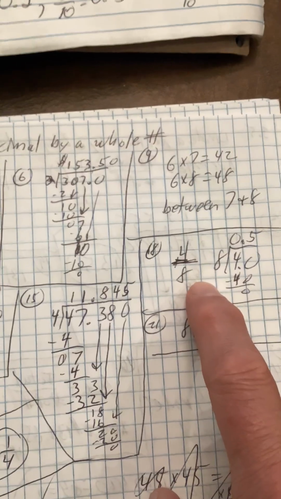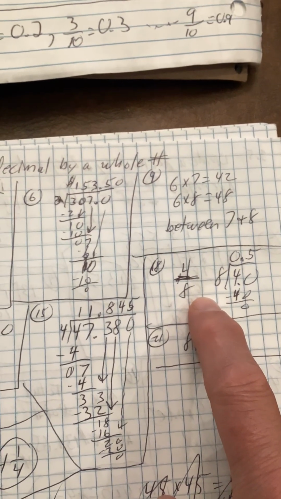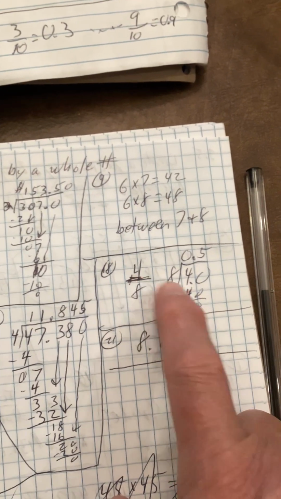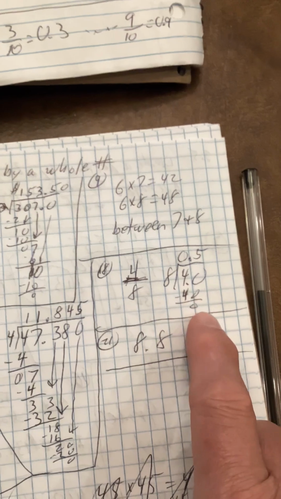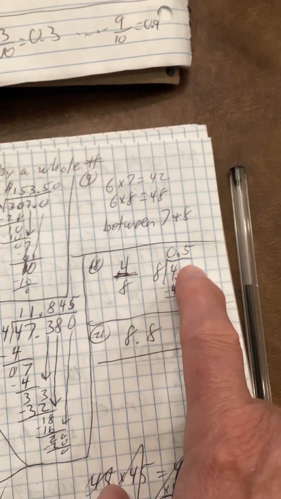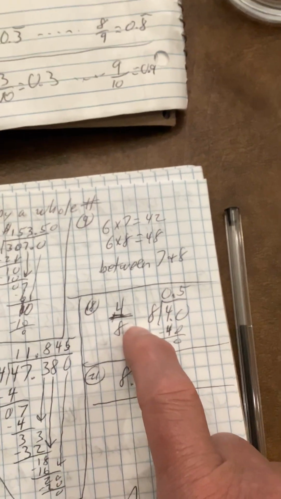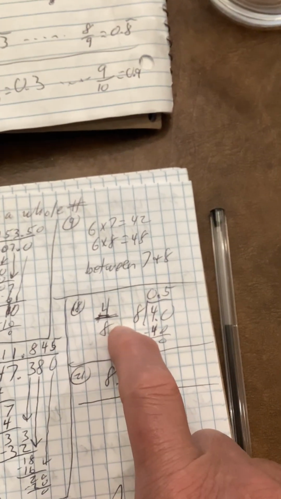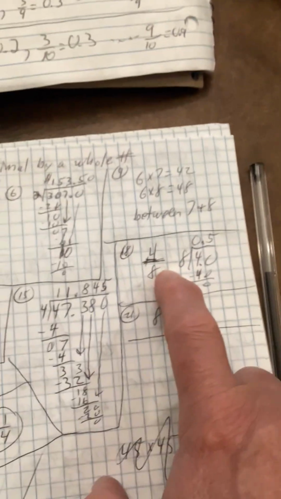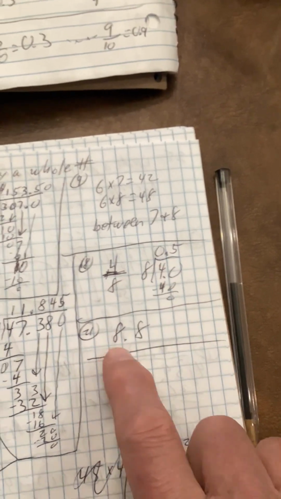Number 18, find the equivalent decimal for the fraction 4/8. Well, here's my long division. The top goes inside, add a decimal. But 4/8 is a half, and a half dollar is 50 cents. So I'm going to show you this when I finish this lesson, just changing fractions to decimals. The 7ths are freaky, and the 6ths are tough, but I'll show you that in a bit here.